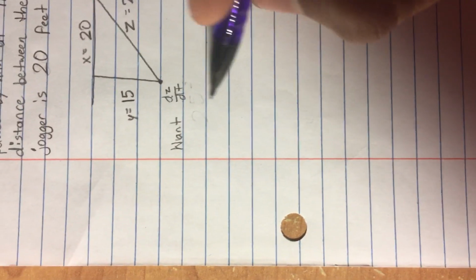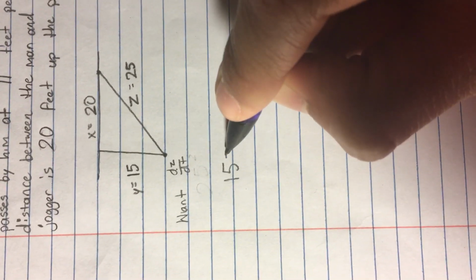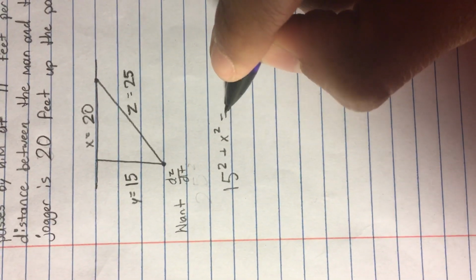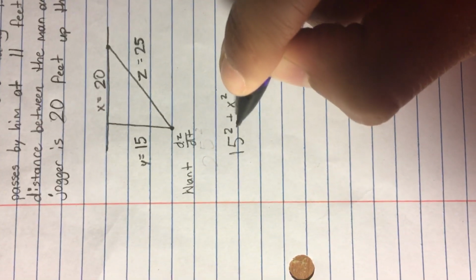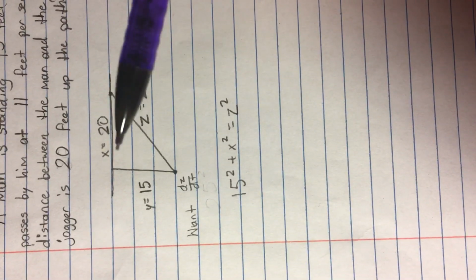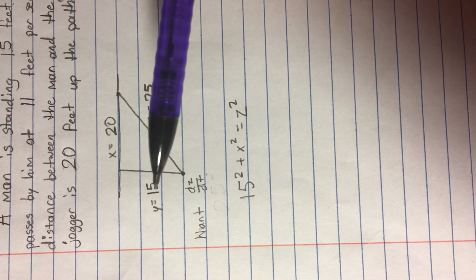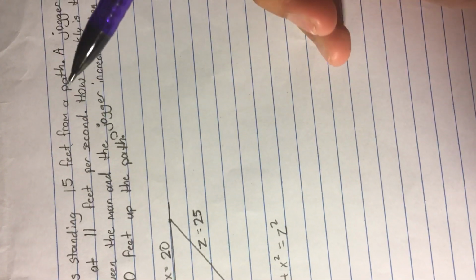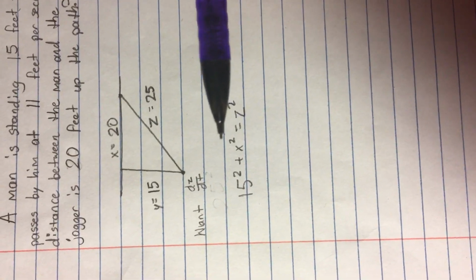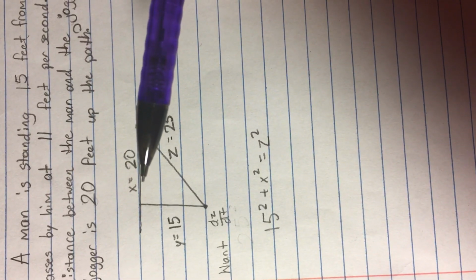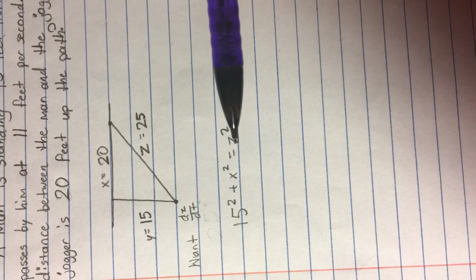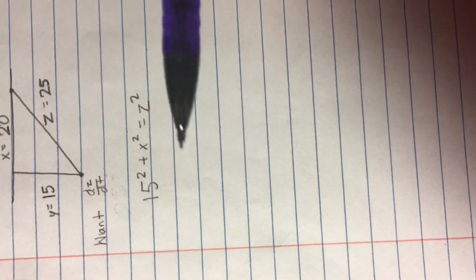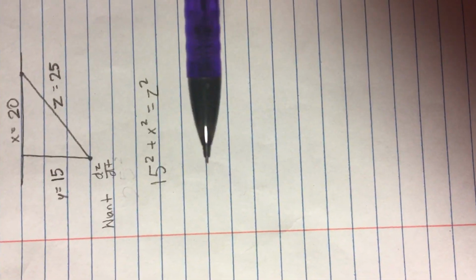We start this by setting 15 squared plus x squared equal to z squared, because this is the Pythagorean theorem. 15 squared is used here because this is the feet that the man is from the path. X squared is used because it could change as the jogger travels, and z squared can also change as x changes. Now we differentiate this to get the next formula.